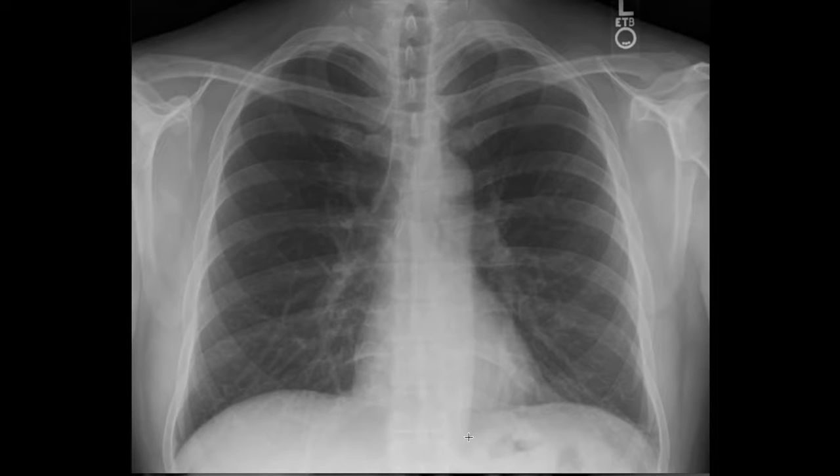It's a very dense line. This is actually the descending aorta. It goes all the way down to the abdomen. Okay, this is the vascularity of the heart. Then we look at a very special area here.